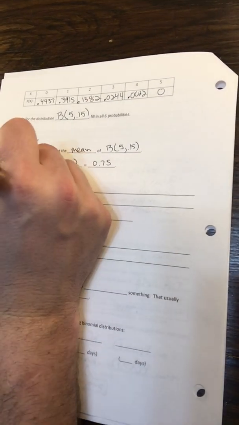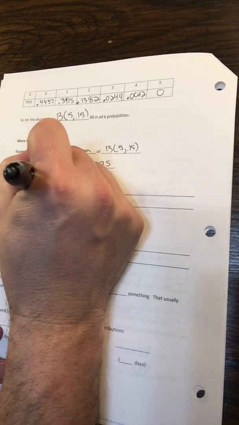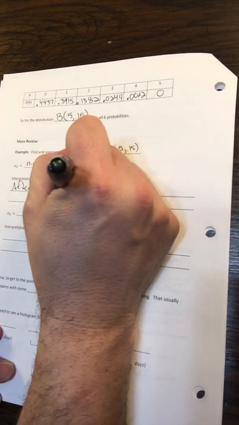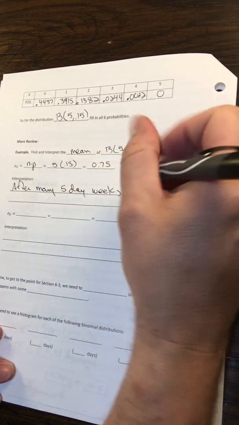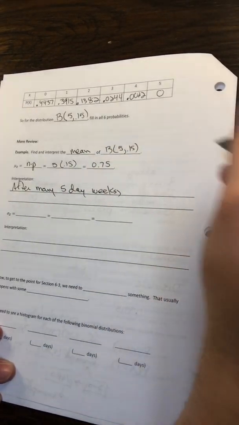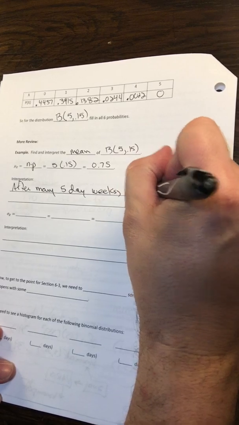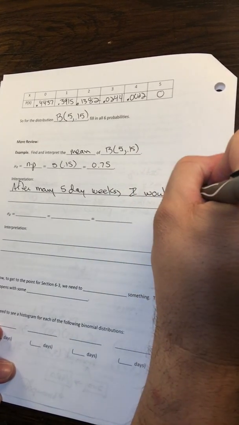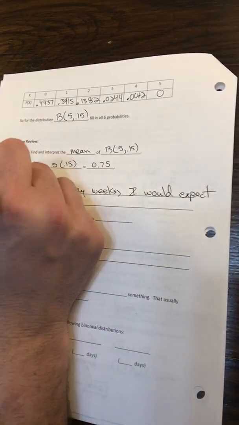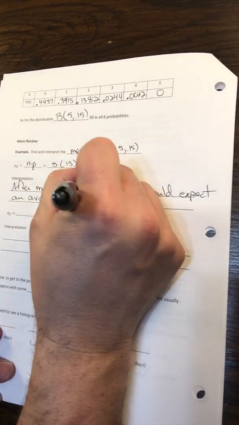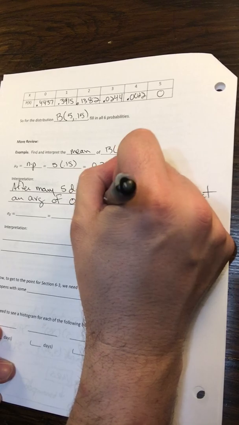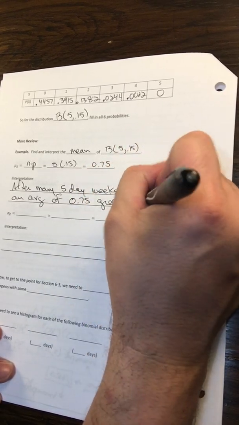The interpretation: after many 5-day weeks, I would expect an average of 0.75 green lights for every 5 days, right?